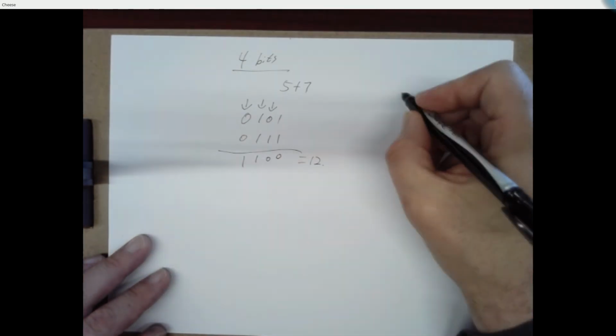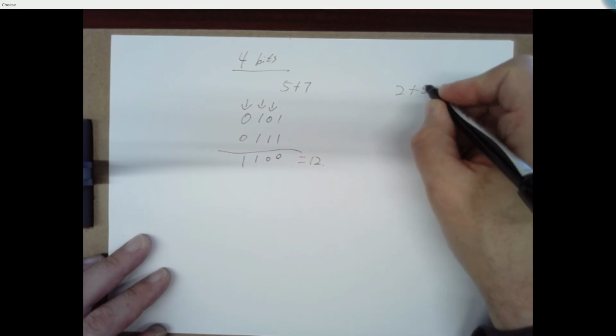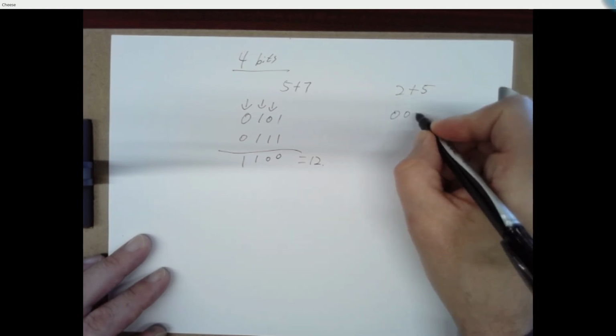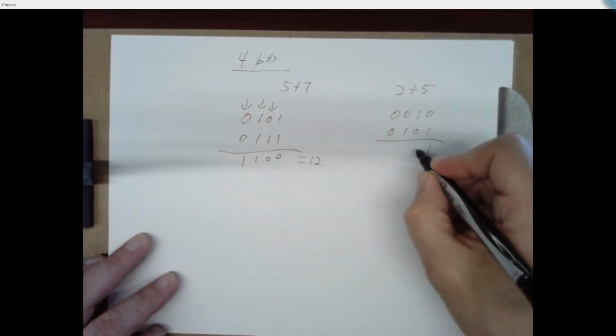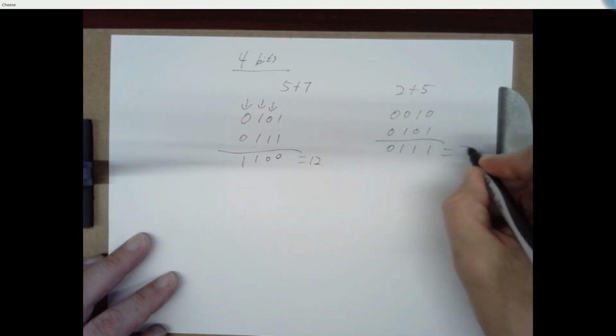If you want a less convoluted example, here's 2 plus 5. And it gives us 7.